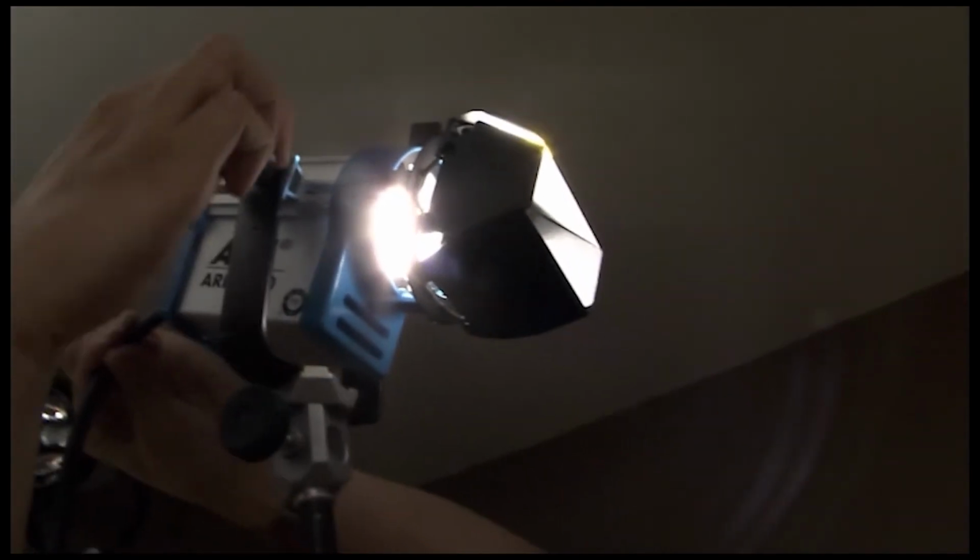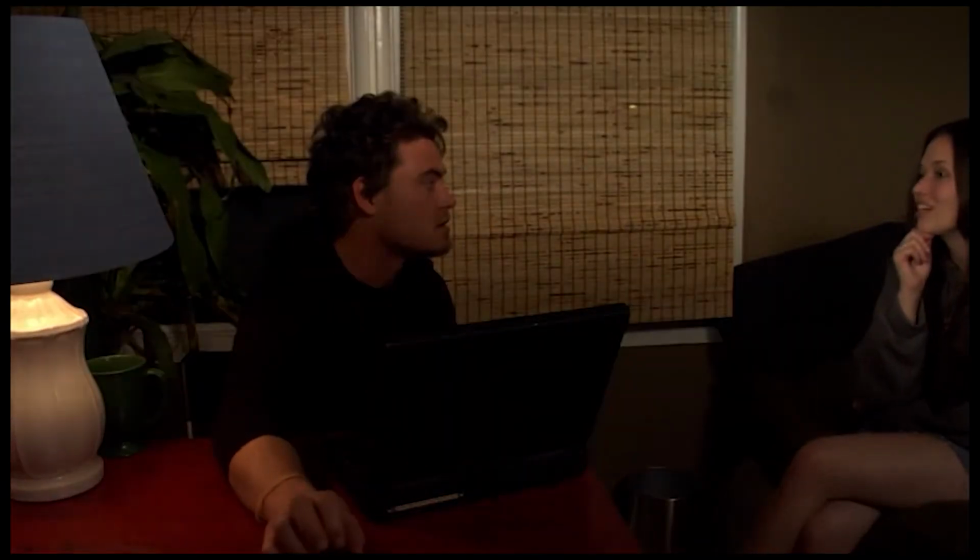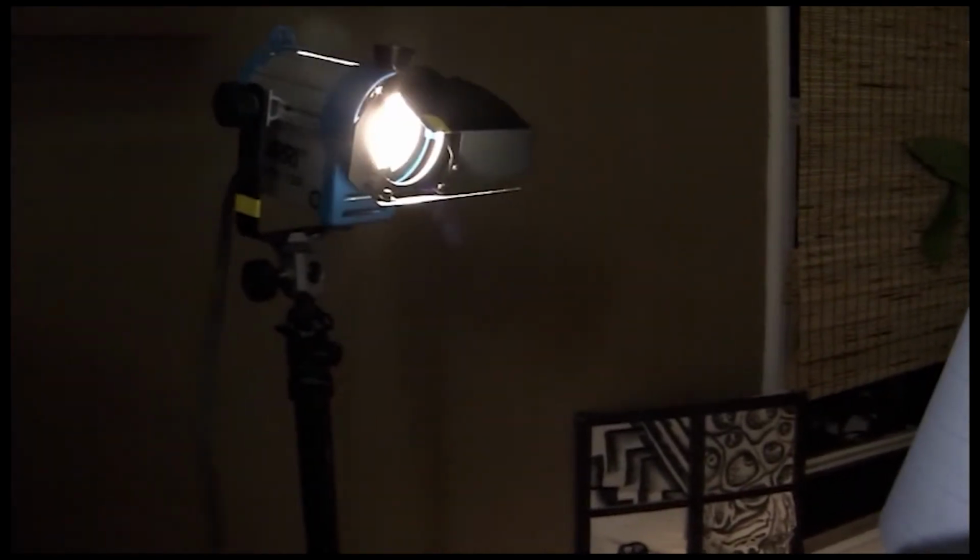So we're adjusting the 150 right now, and I want to show you what it's doing to Jake when we adjust the 150 up and down like that. Watch that slash that it's making. It's kind of like a horizontal slash across him. And what it's doing is it's actually mimicking the light that the practical would normally be generating.